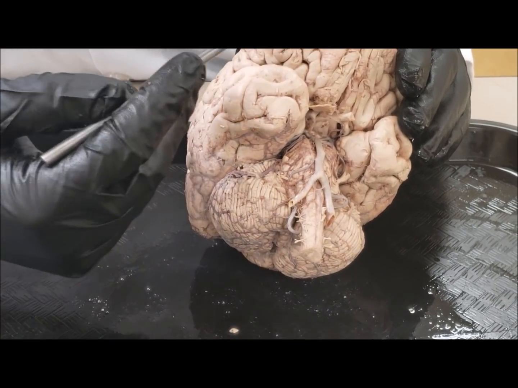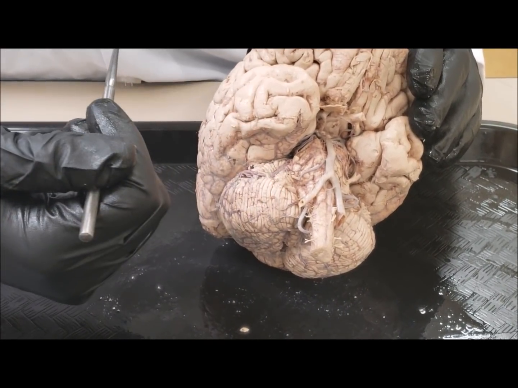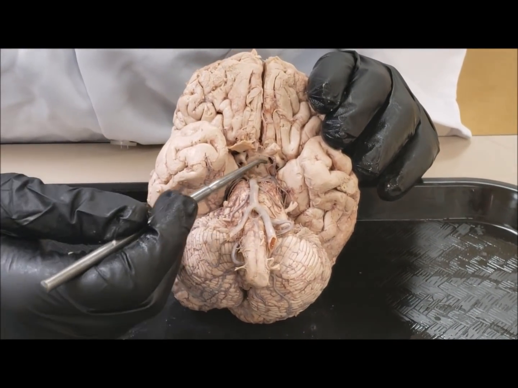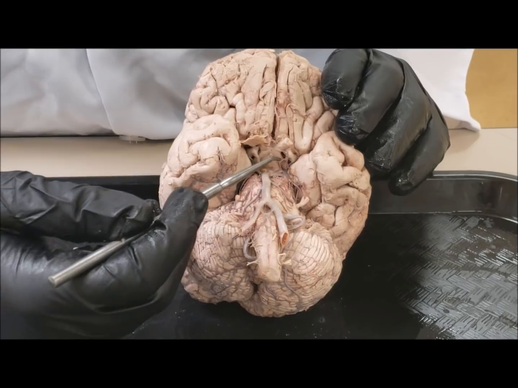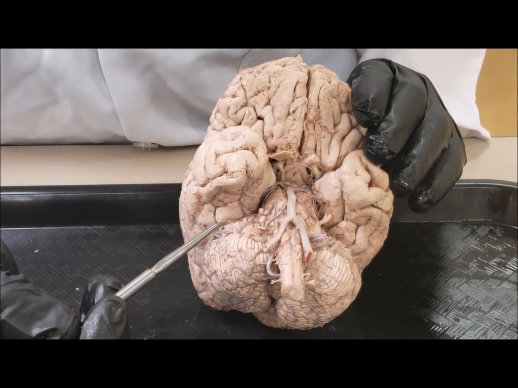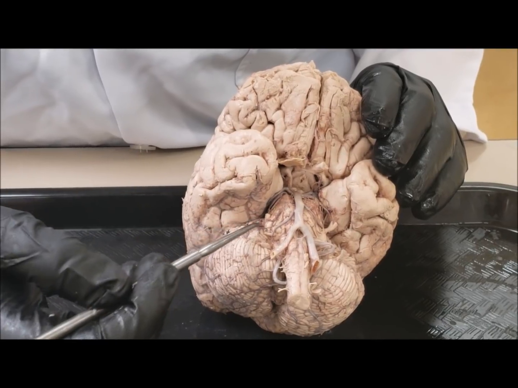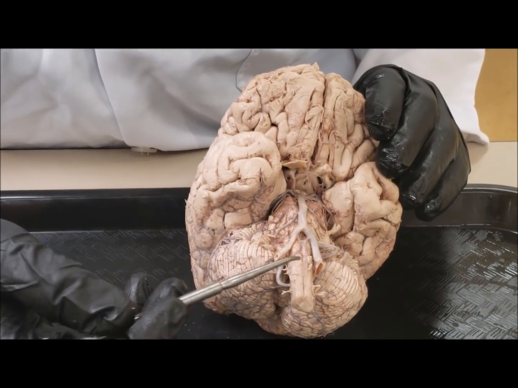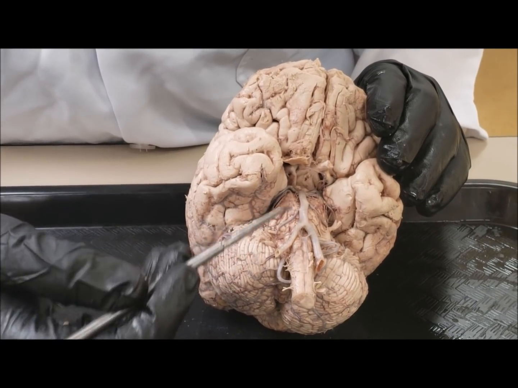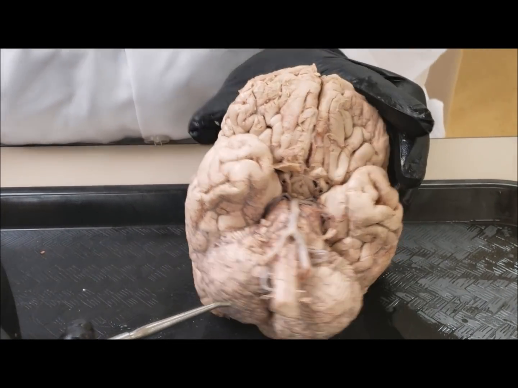So remember that anything in the cortex comes from the telencephalon. Anything in the thalamus or hypothalamic or subthalamic region is diencephalon. The midbrain is mesencephalon. The pons is metencephalon, and the medulla is myelencephalon. I always remember that those last three go in alphabetic order, so that's how I don't get my M's confused.